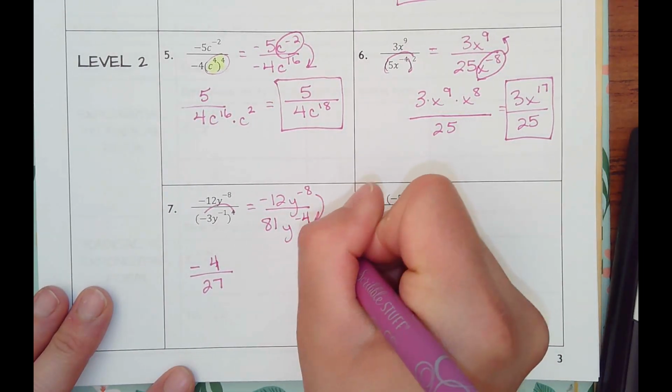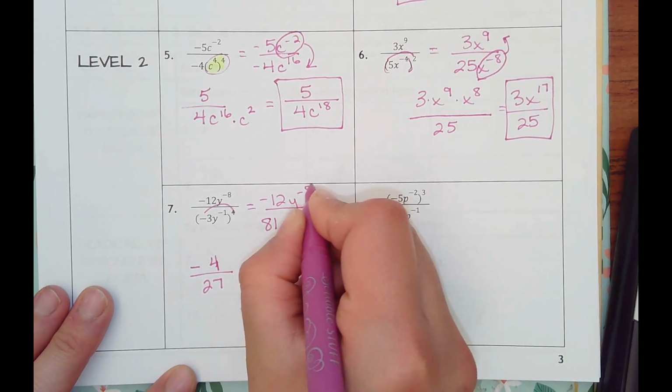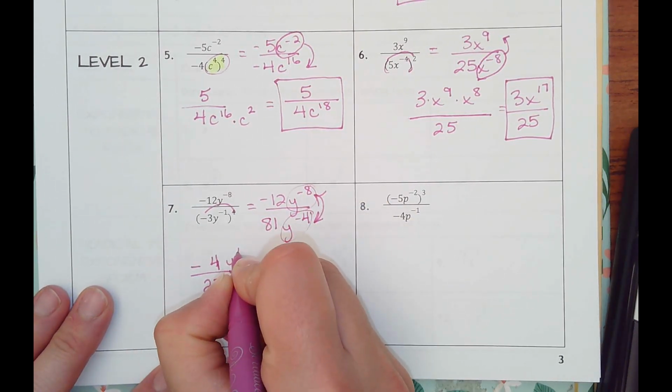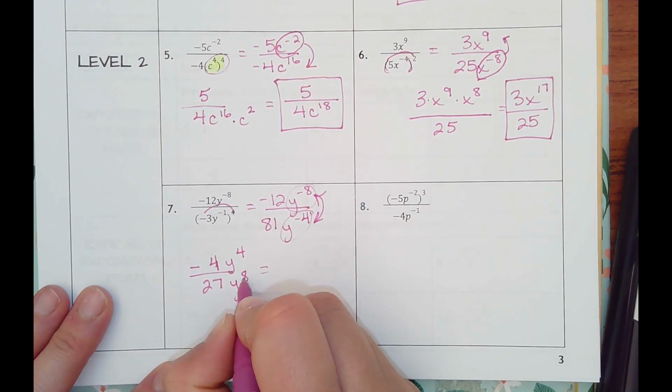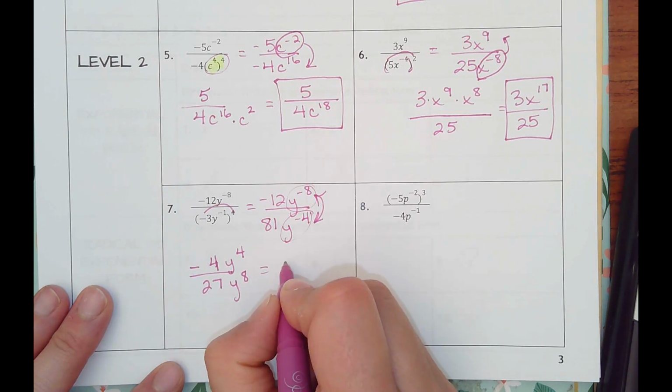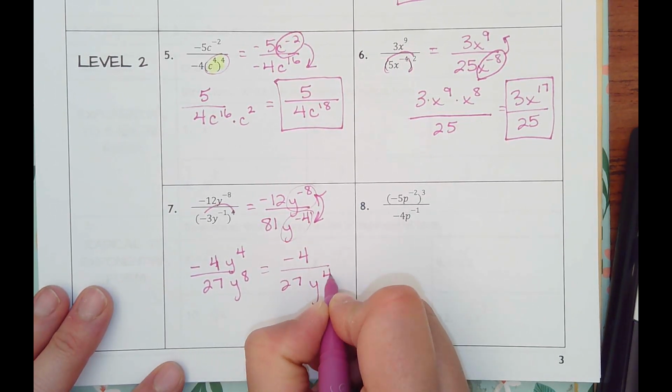And then I'm actually just going to flip-flop these. So I get y to the +4th on top, y to the +8th on the bottom. 8 minus 4 is 4, it'd be left over on the bottom. So it'd be -4/27 y to the 4th.